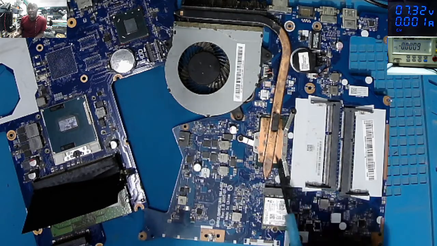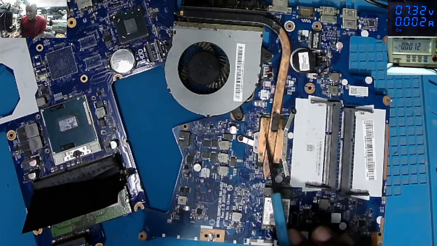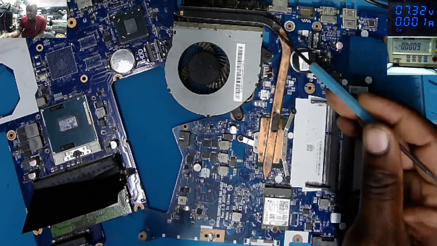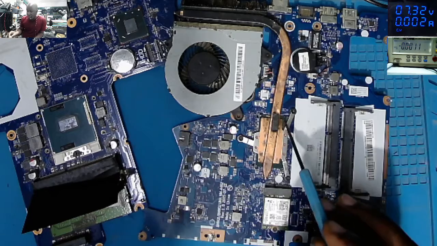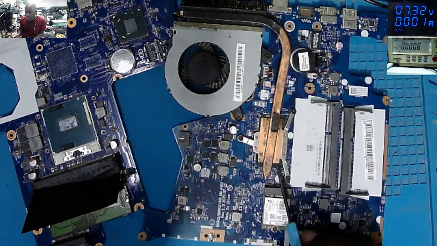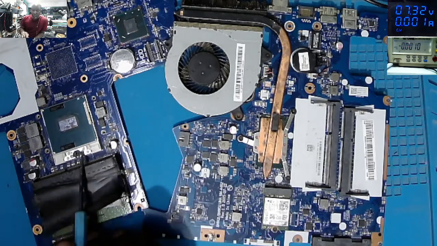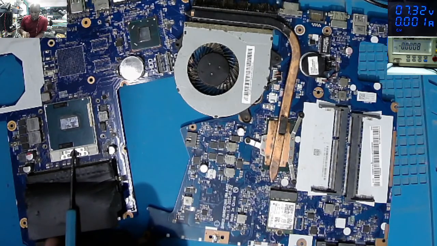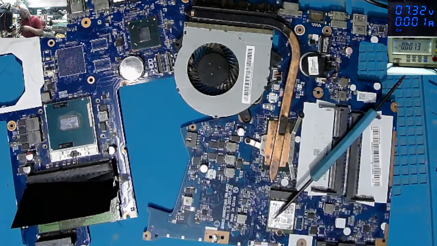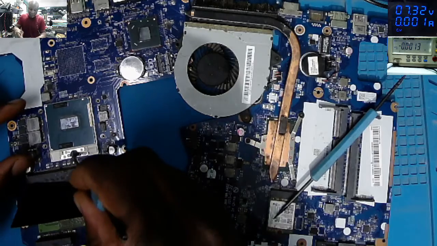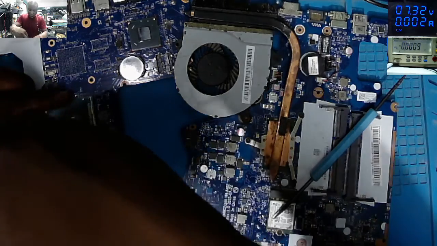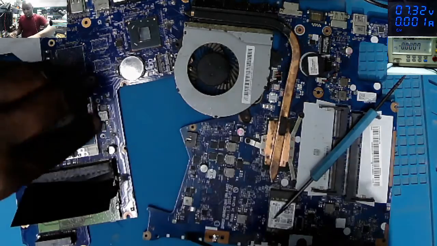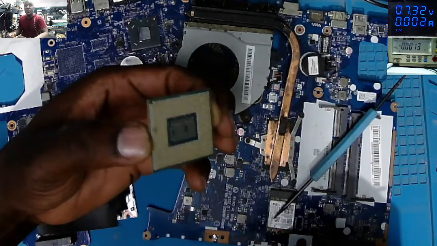This is some kind of model with the processor soldered on the board. Under this heat sink is the processor, and it is soldered on the motherboard. This processor is removable. I can take the processor out from under the heat sink like this. That's the processor.